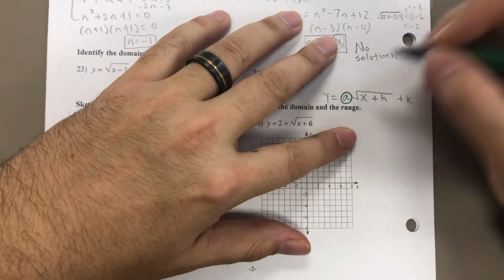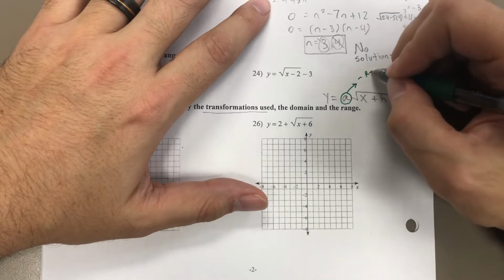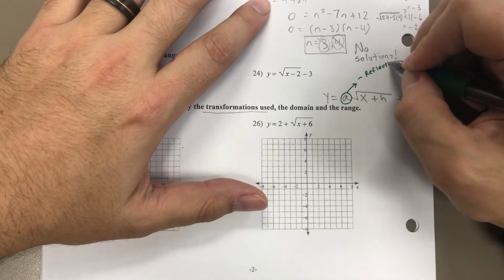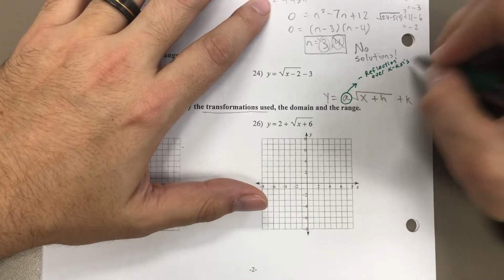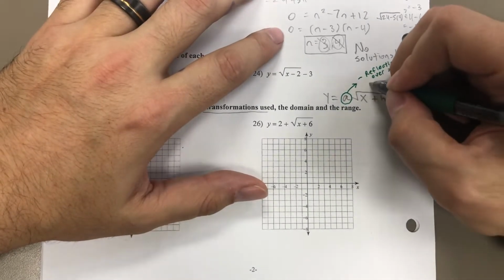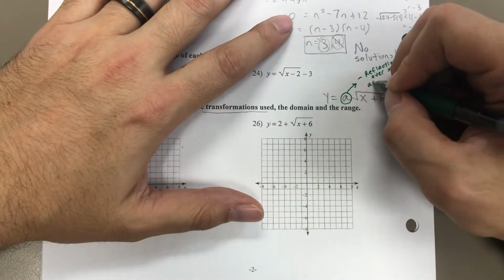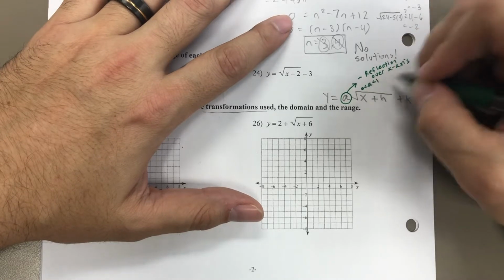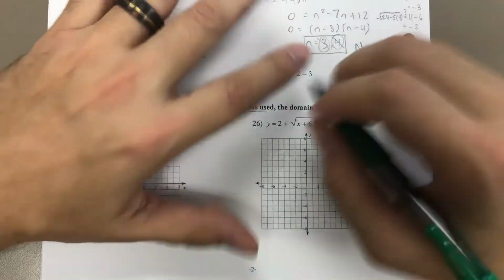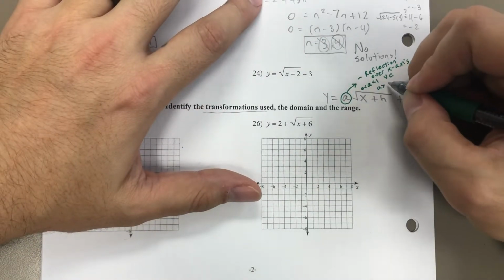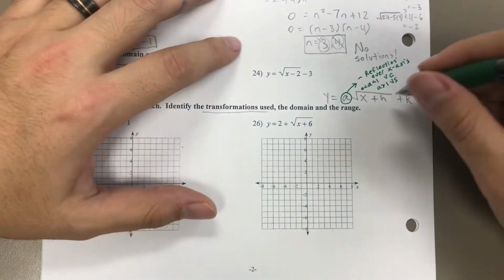If you have some number that's multiplying out front, then if it's negative, you have a reflection over the x-axis. And again, about the a value: regardless of the sign, if the number itself is between 0 and 1, then you also have a vertical compression. If the a value, regardless of the sign, is bigger than 1, then you have something called a vertical stretch. And you just write VS on it for vertical stretch of that number.